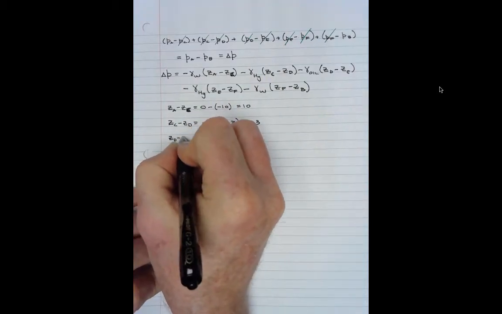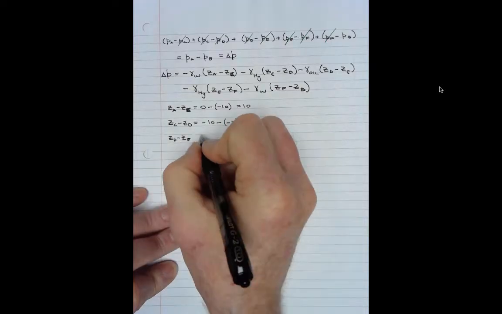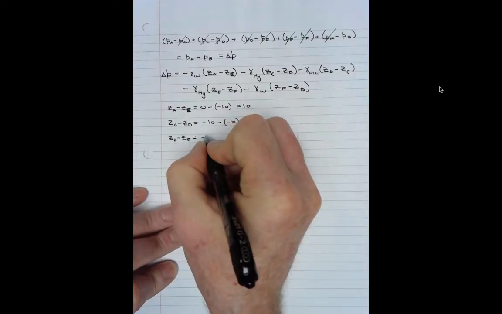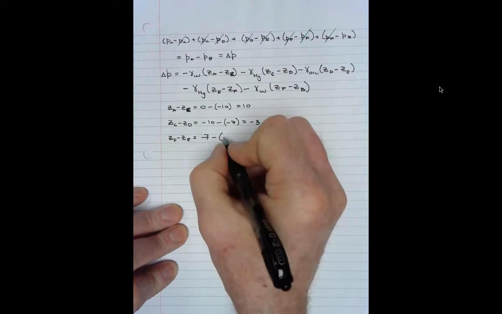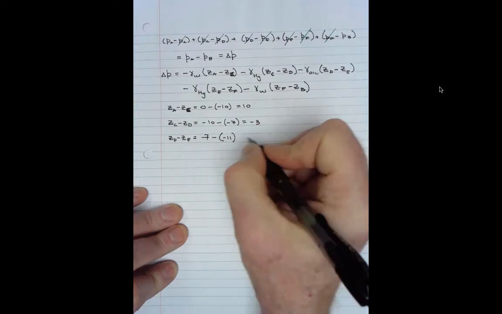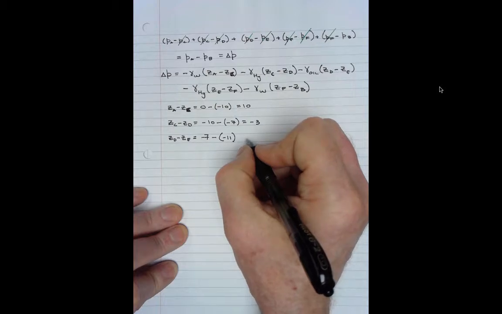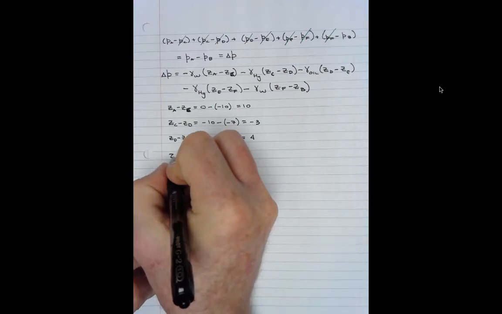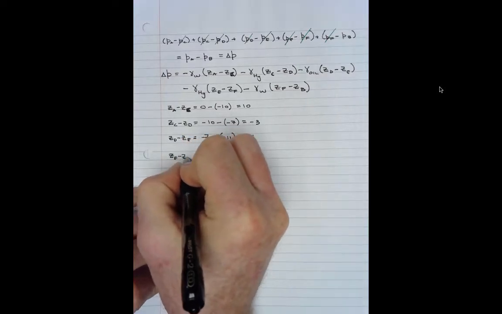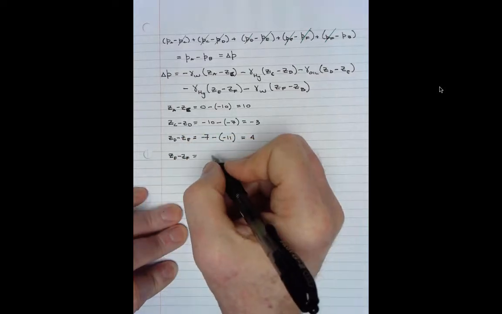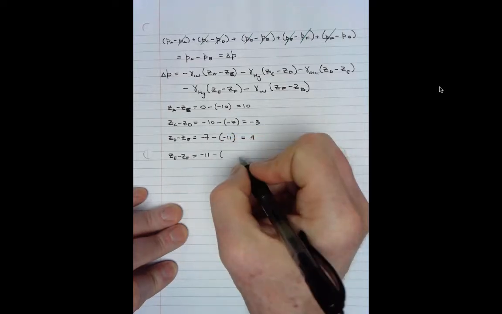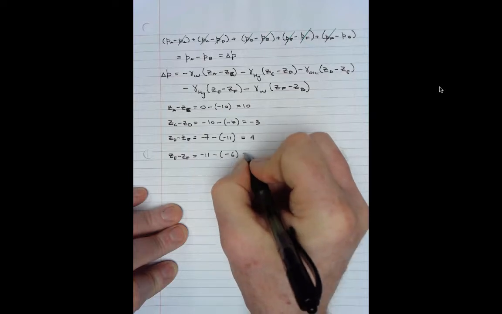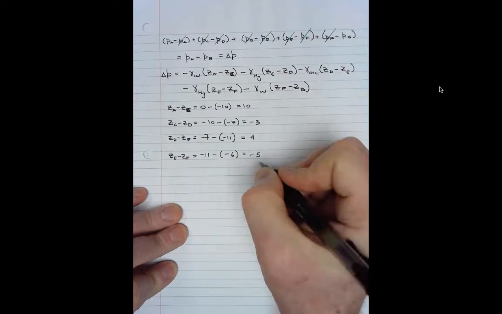ZD minus ZE equals minus 7 minus 11, which is going to equal plus 4. ZE minus ZF equals minus 11 minus 6, which is minus 5.